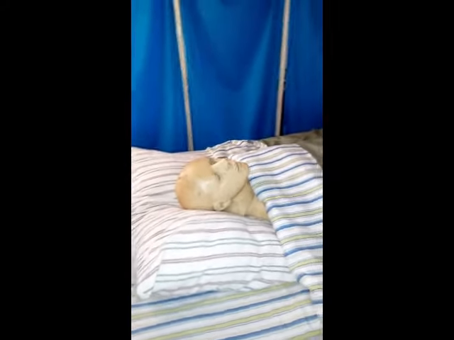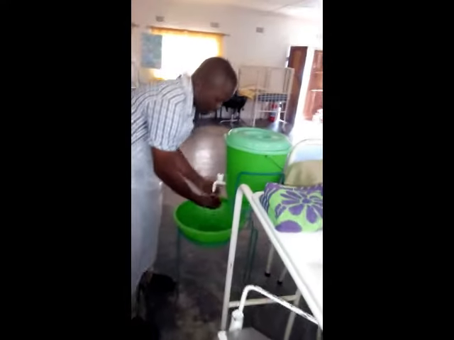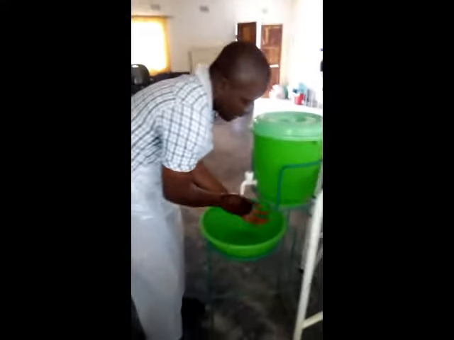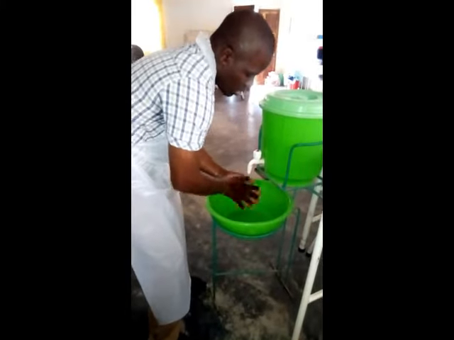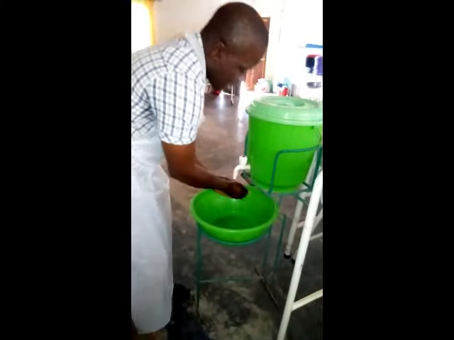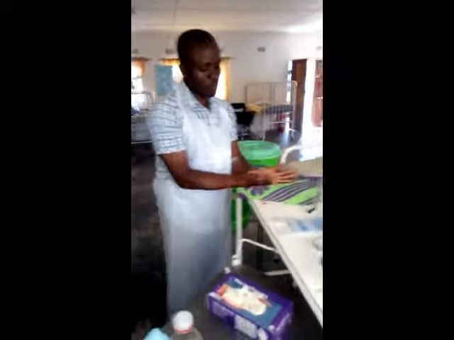You go there, get soap, and wash hands as usual. There is a procedure for hand washing, which we demonstrated last week, meaning you really need to hand wash.